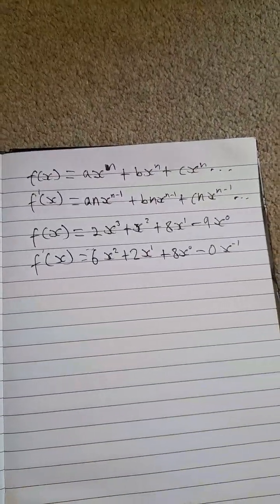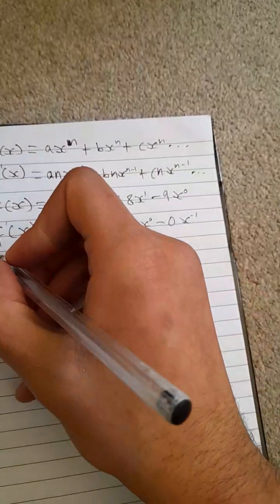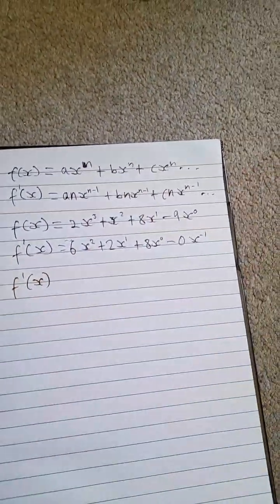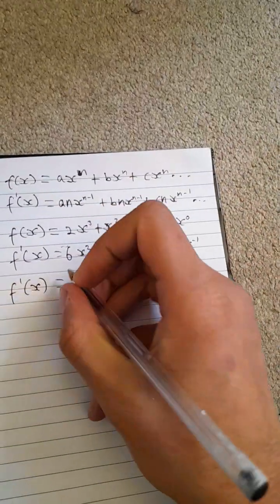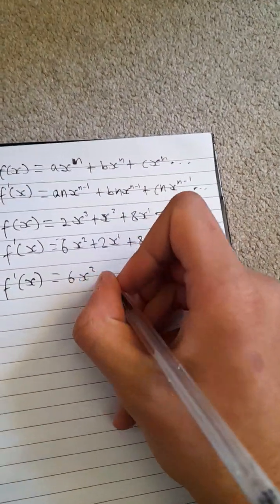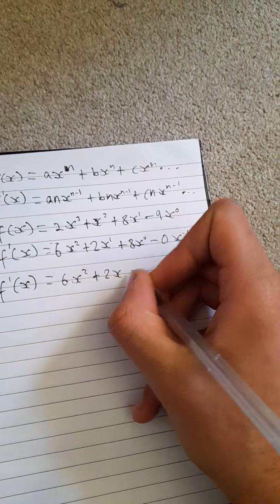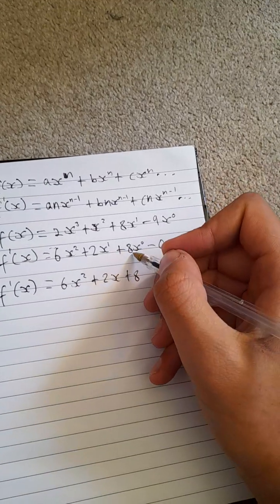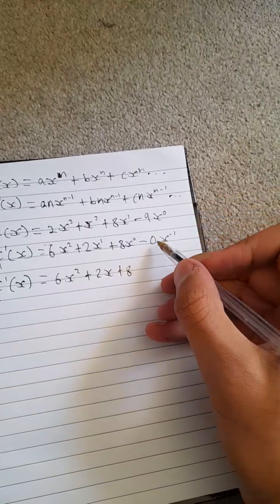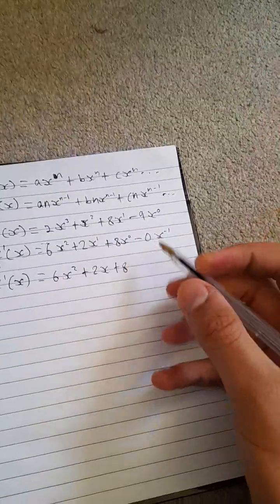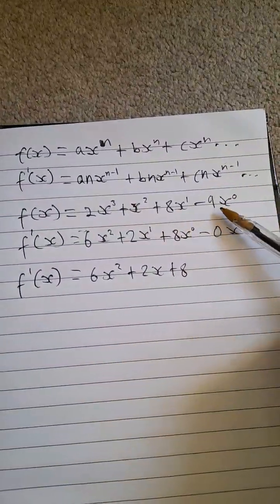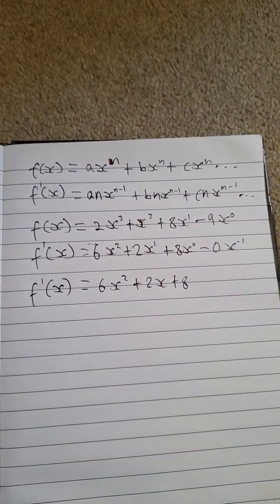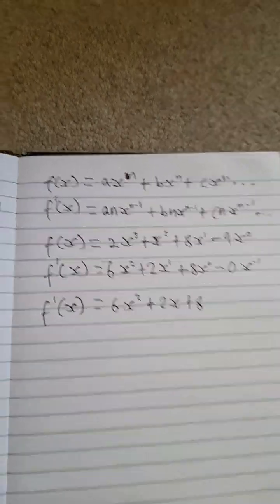Now, you might be thinking there are a couple of things not right here. And yes, that's true. Because if we write it like this, that's going to equal 6x squared plus 2x plus 8. Because x to the power of 0 is 1, that's just 1 times 8, so it's 8. And if we multiply anything by 0, it's still 0. So if there's a term without an x in front of it, like here, which is already x to the 0, we just ignore that term.